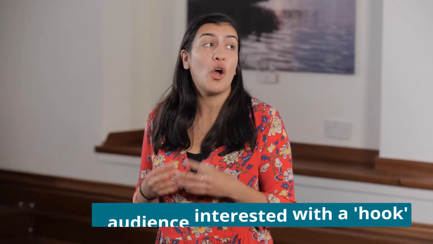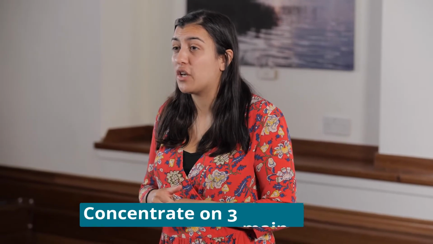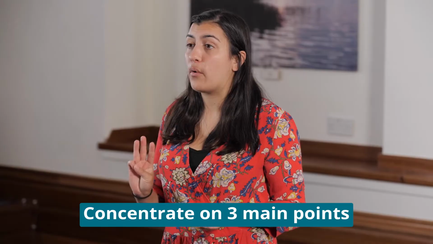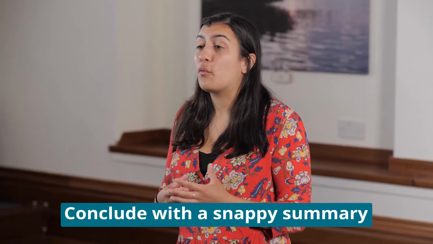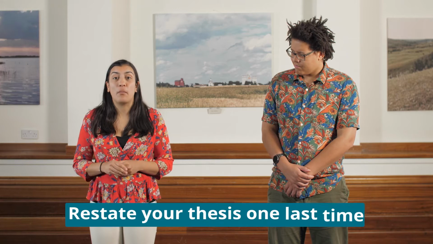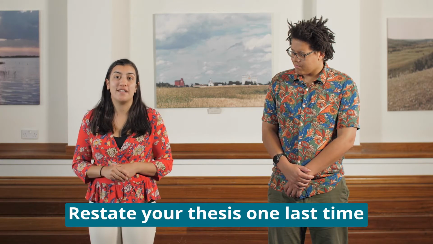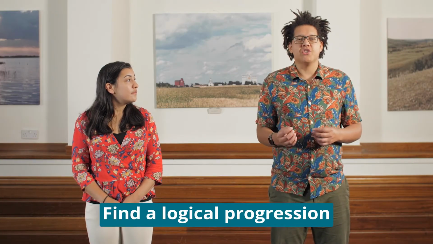Then we want to make sure that we're not overloading the audience with too much information. So we want to try to go for 3 points, each of which is supported by evidence. Finally, you'll finish by concluding and maybe offering some remarks on where this field or topic is going in the future, and make sure to restate your thesis one more time, just so it's the last thing that the audience hears. You definitely want your presentation to have some kind of sense of logical progression to it.